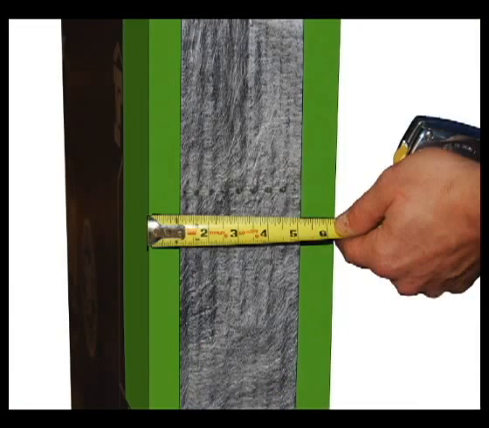Next, install gravity cavity on the inside of the window rough opening from top to bottom on both sides. The strips of gravity cavity should be approximately 2 inches narrower than the depth of the rough opening sides and centered.